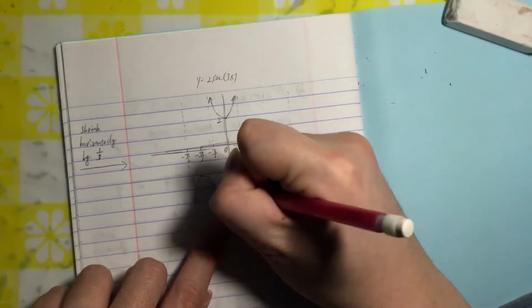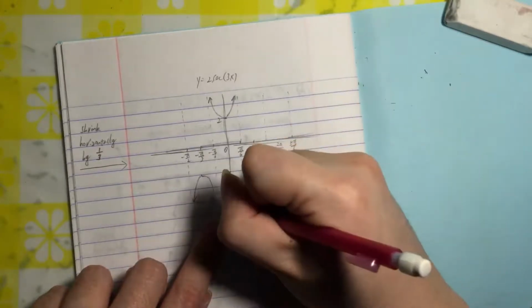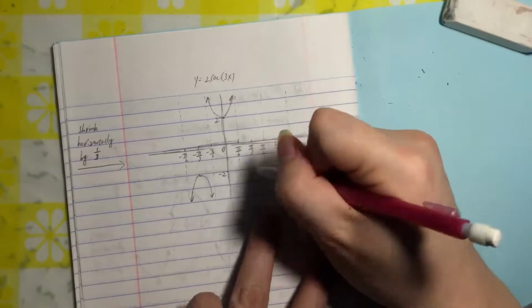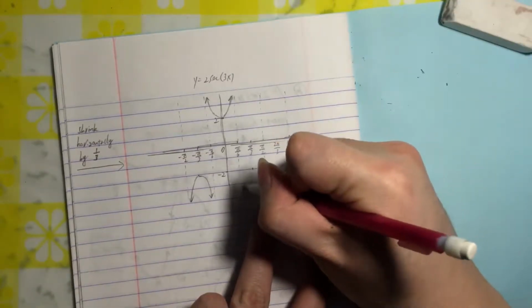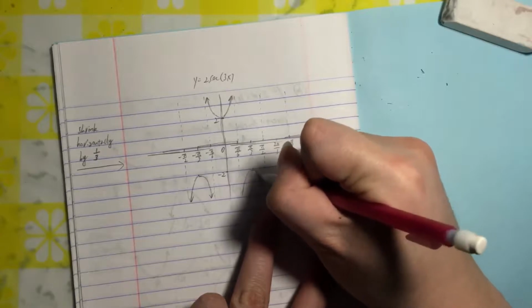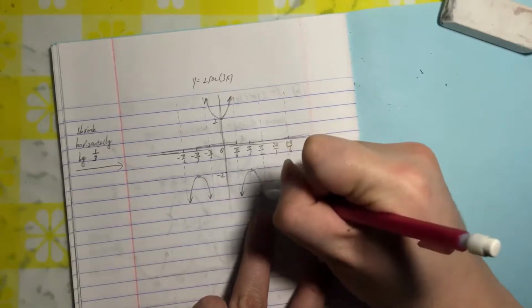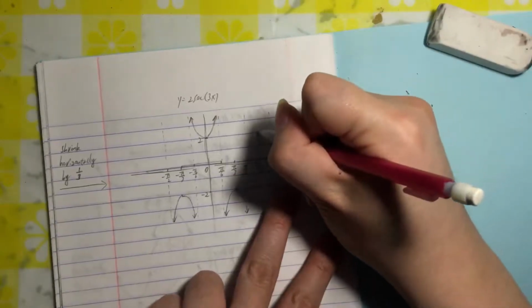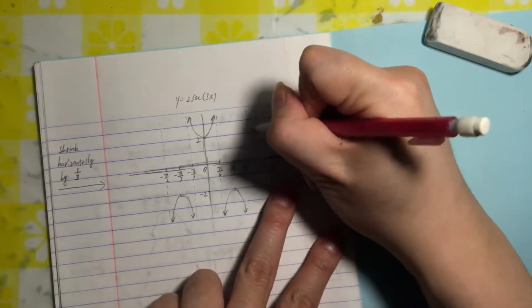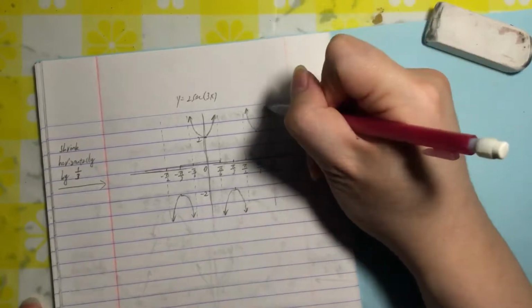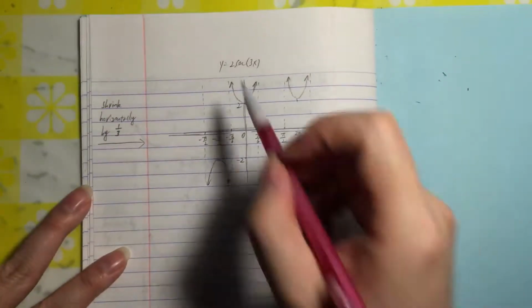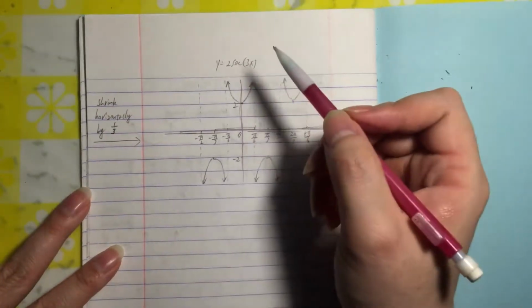For secant and cosecant, the graph always goes up and down, up and down. That's the graph of the function y equal to 2 secant of 3x.